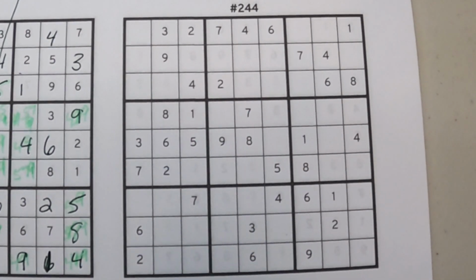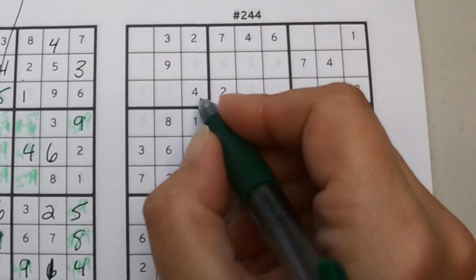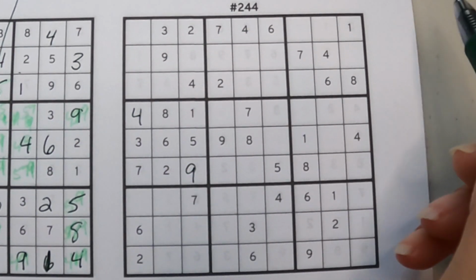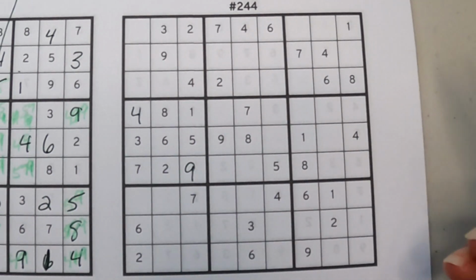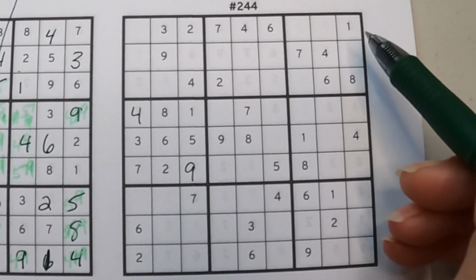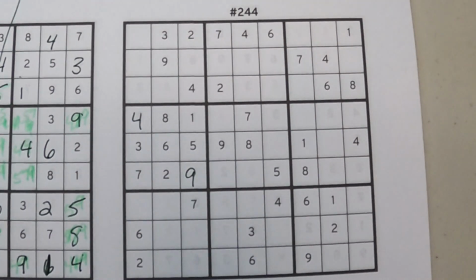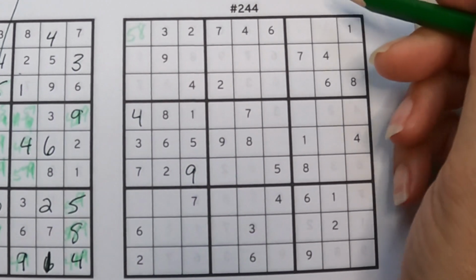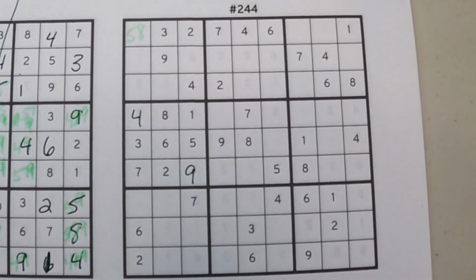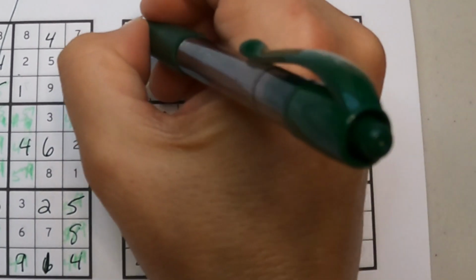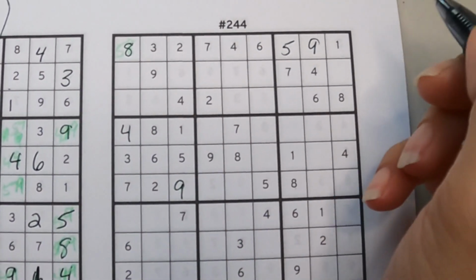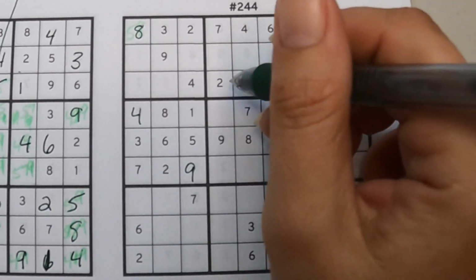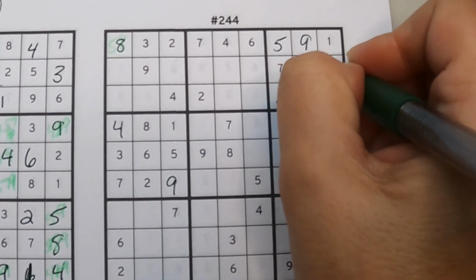If we start with this square, we're missing a 4 and a 9. We've got a 4 here, so 9, 4. For this row, we're missing 5, 8, and 9. We've got the 9 here, so 5, 8. 8 and 9 here. That makes this our 5, 8, 9. For this box now, we're missing 2 and 3. We've got a 2 here, so 3, 2.